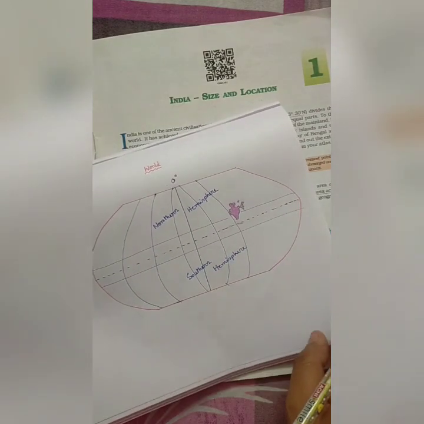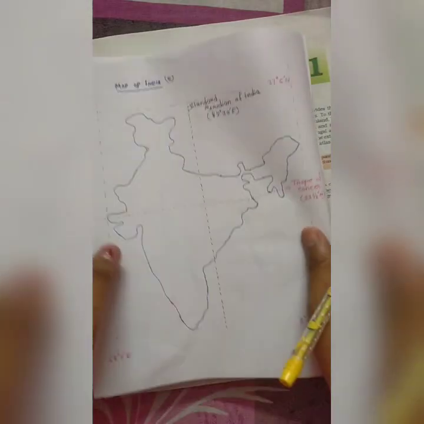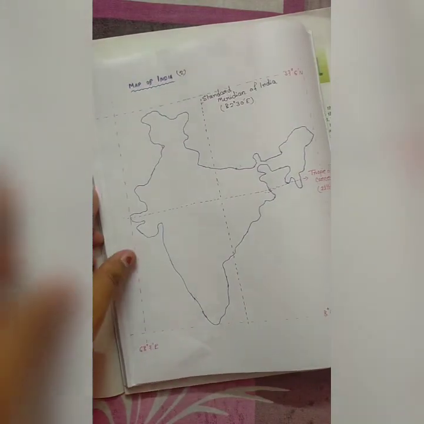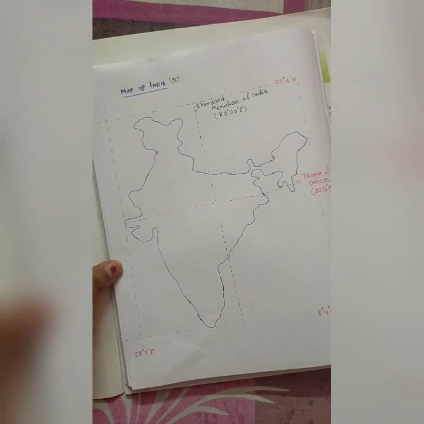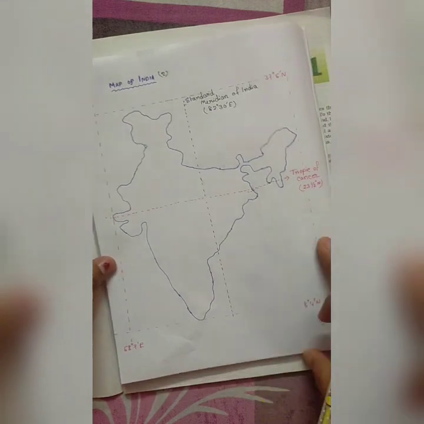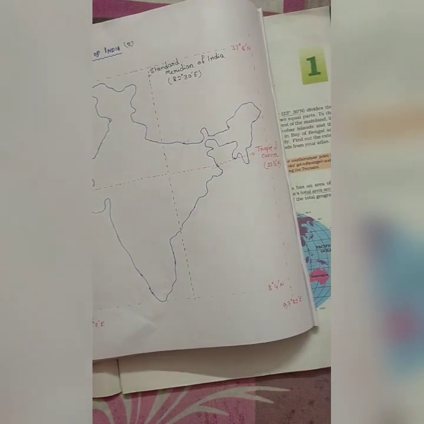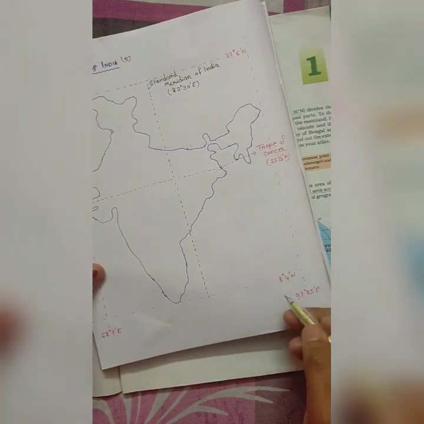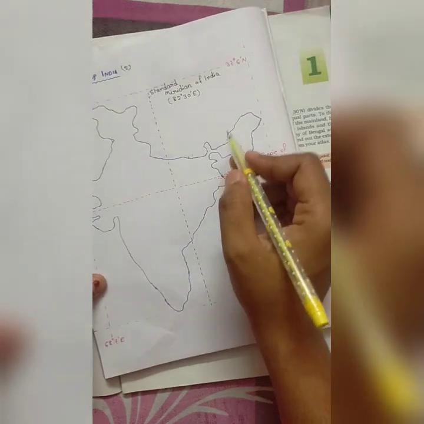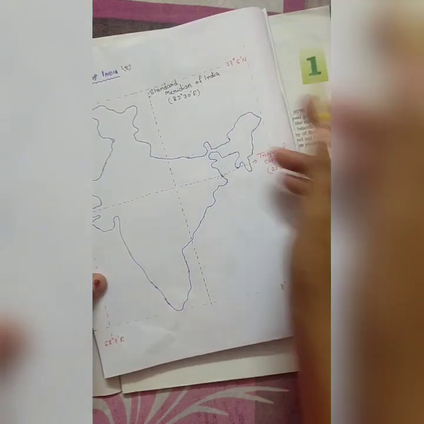Now look at this map. I told you that our country India completely lies in the northern hemisphere. So the latitudinal extension of India, mainland India, is 8 degree 4 minute north to 37 degree 6 minute north.